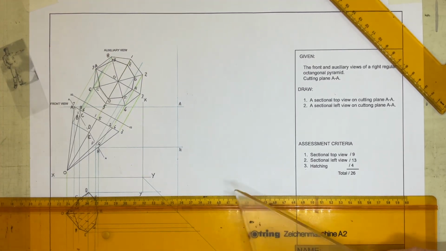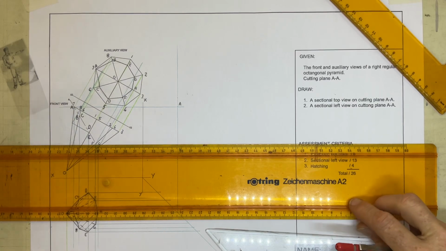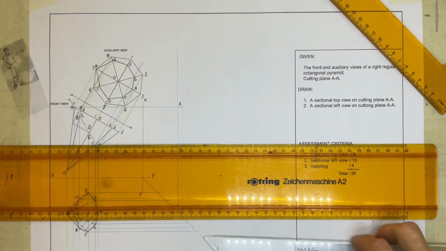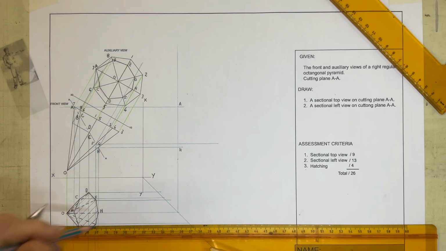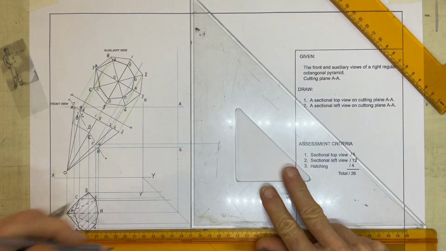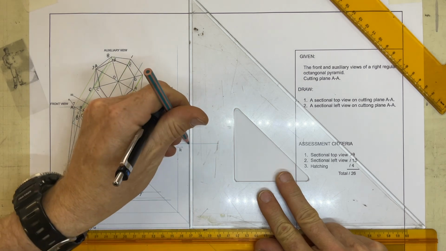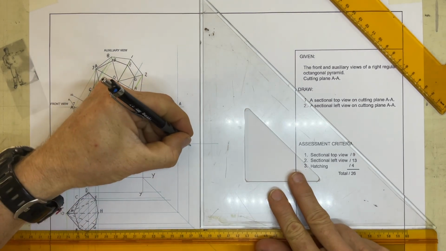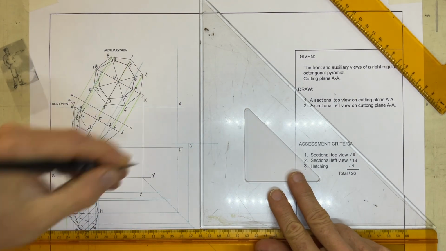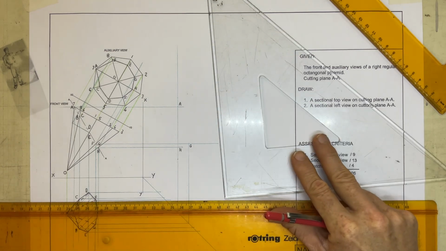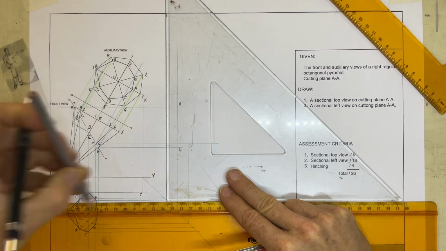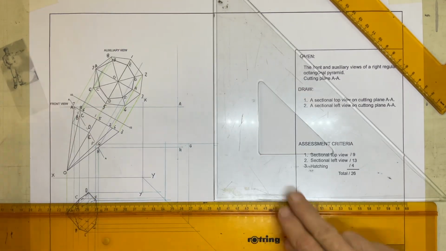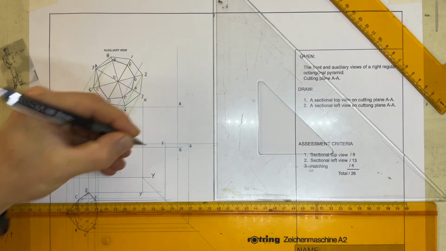Right, let's have a look at G and F. There is G and F coming across. Let's find G. G is this point over here, coming across there. Take that up over here, and I have got G over there, and F coming across over there from that point, take that up, and I have got F over there.